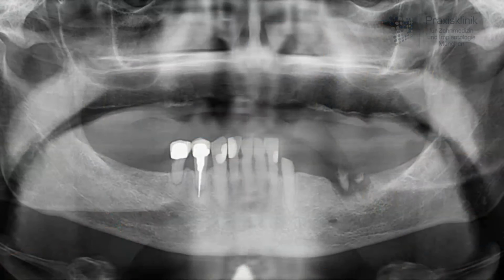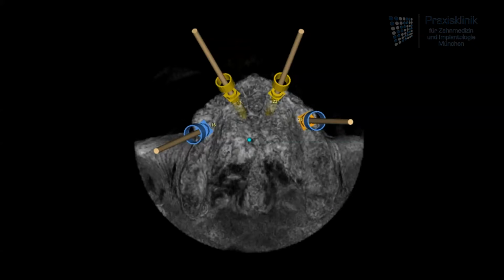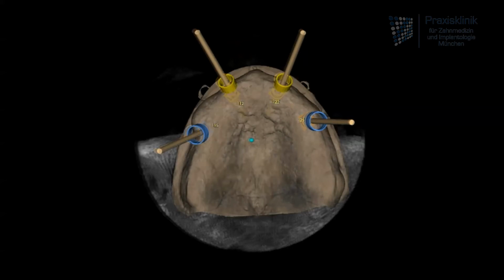As we can see here, in the lower jaw there's a desperate dentition, the upper jaw is edentulous. This patient asks for an implant-supported fixed restoration. In the first step we have our 3D X-ray image. We place our virtual implants, and in the next step we can have an idea about how the soft gum situation is with regard to our implant position.